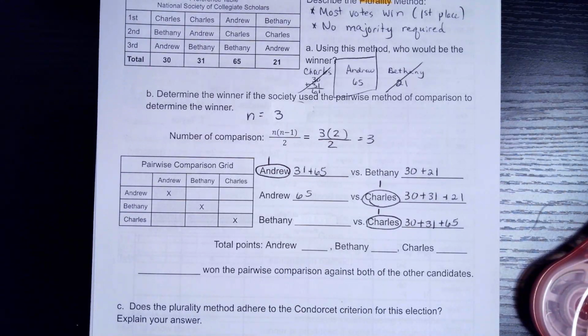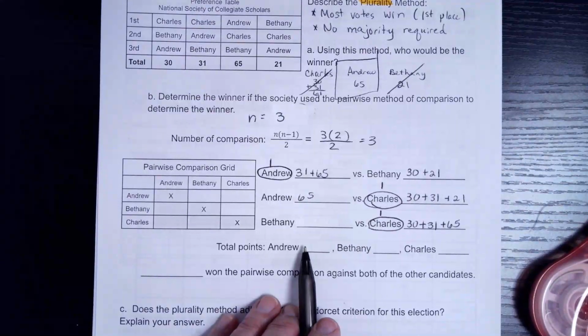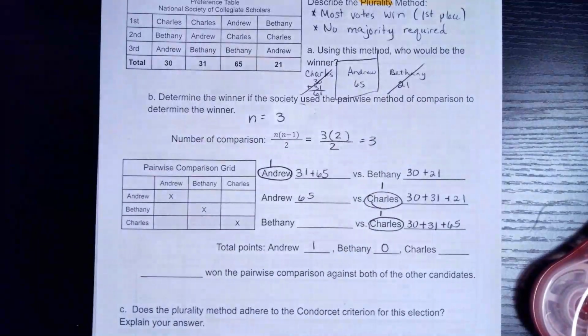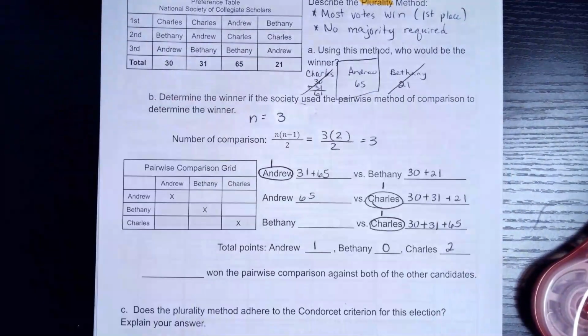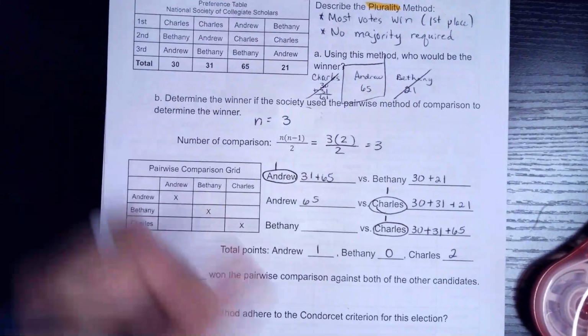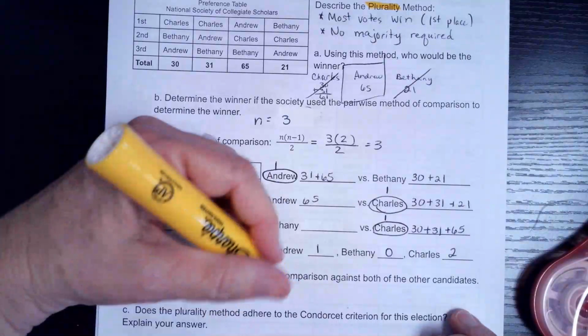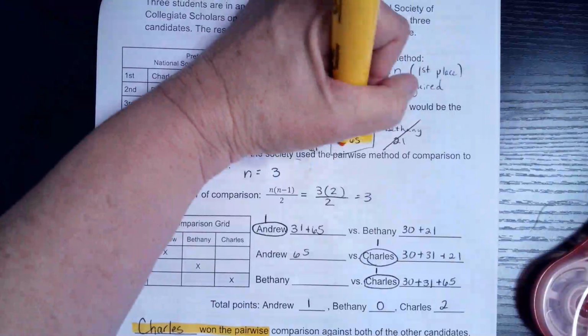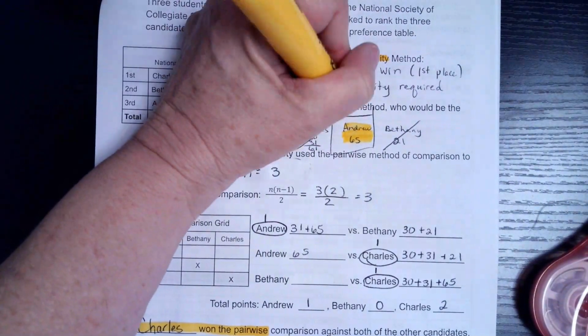Have we done all of our 3 comparisons? Yep. Total number of points for Andrew, 1. Total points for Bethany, 0. I don't think she's winning. Total points for Charles, 2. So Charles won the pairwise, right? Yep. But Andrew won the plurality.